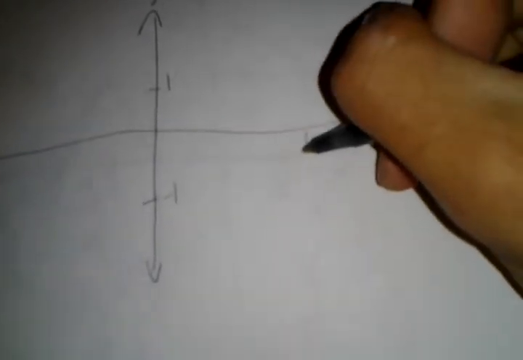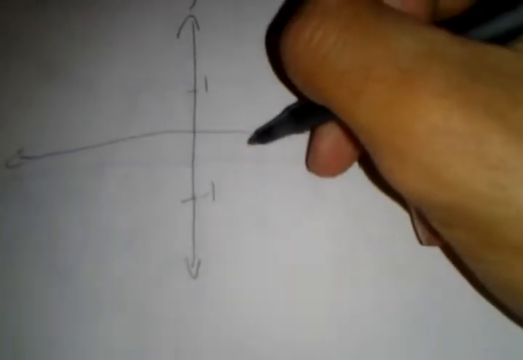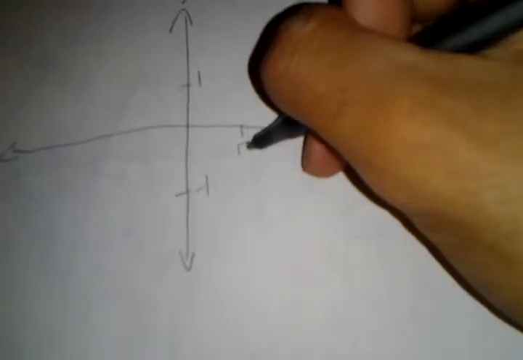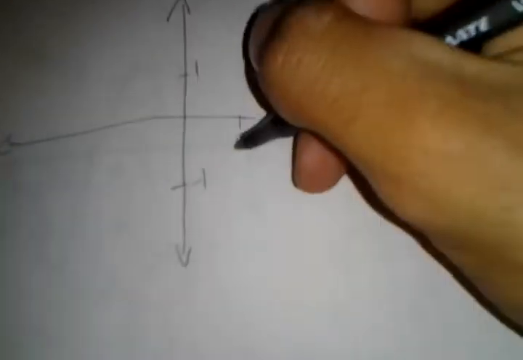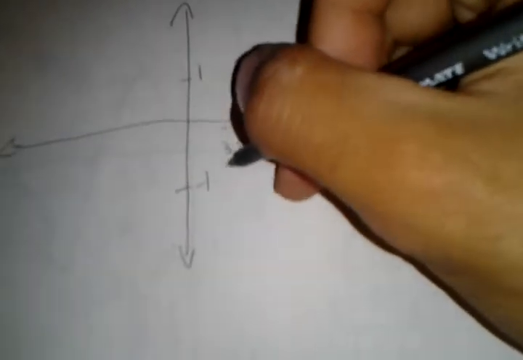Then 3 pi, then pi over 2, 3 pi over 2, those 3 pi, and then 9 pi over 2. So here you have a bigger scale in x, and you're going to have a bigger graph.